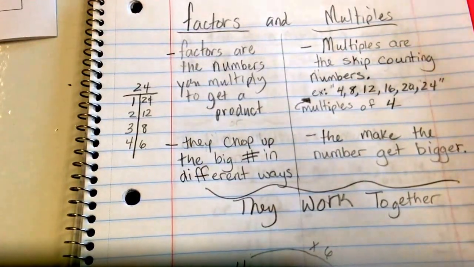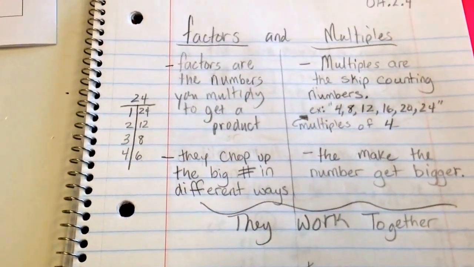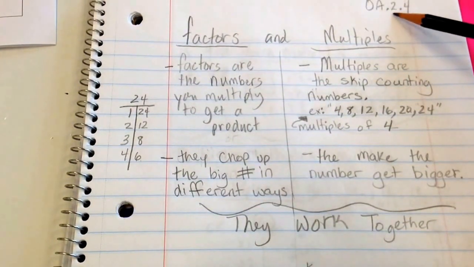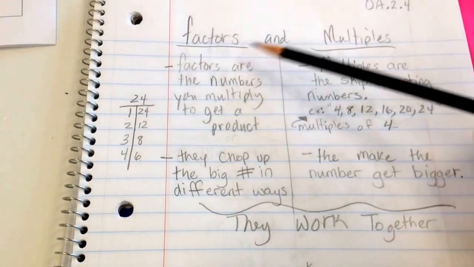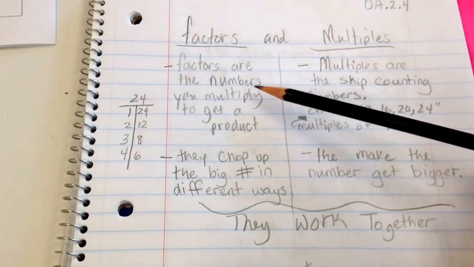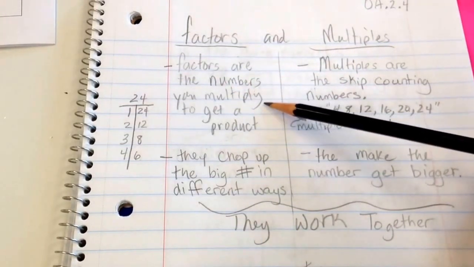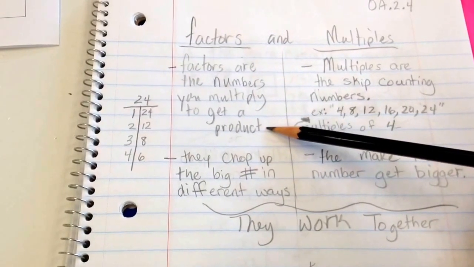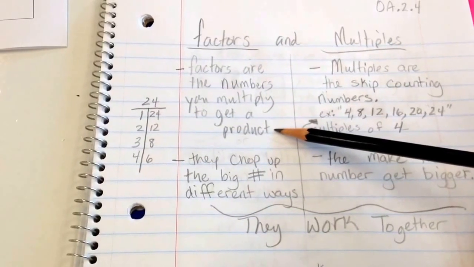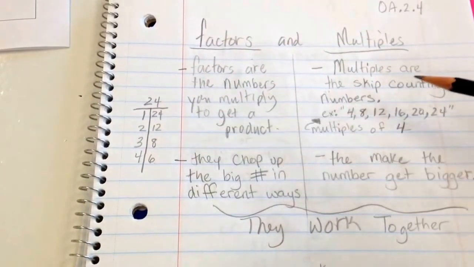Okay, today's video is on factors and multiples. Benchmark is OA 2.4, factors and multiples. Factors are the numbers that you multiply to get a product. We've already discussed that and have been listing factors, either using a rainbow or a T-chart.